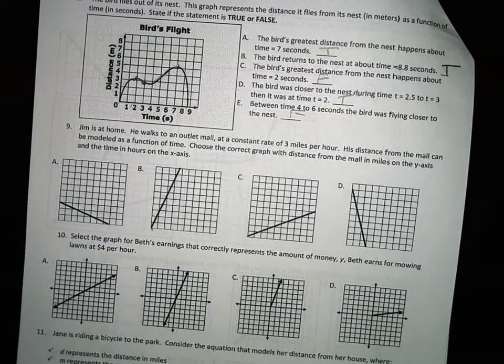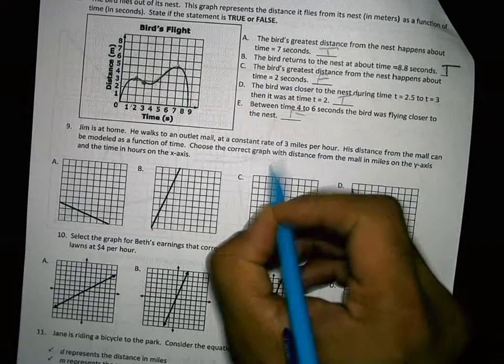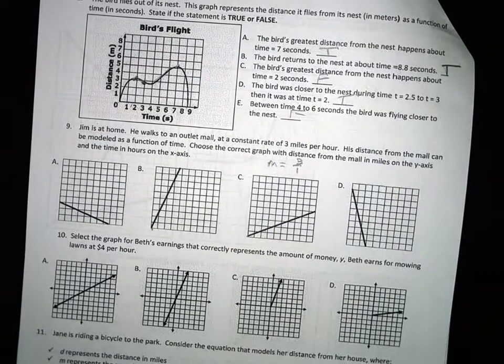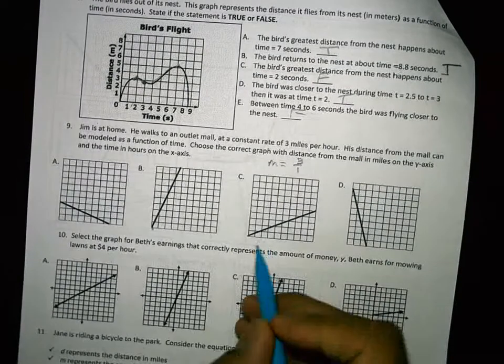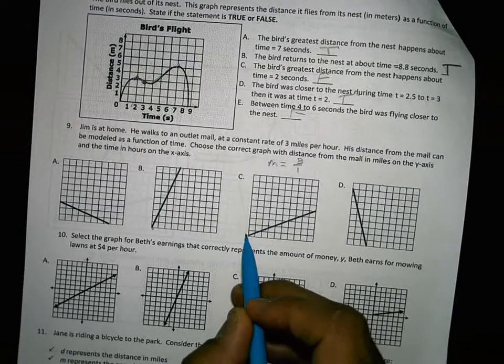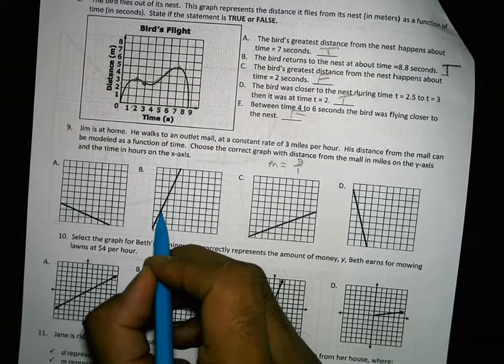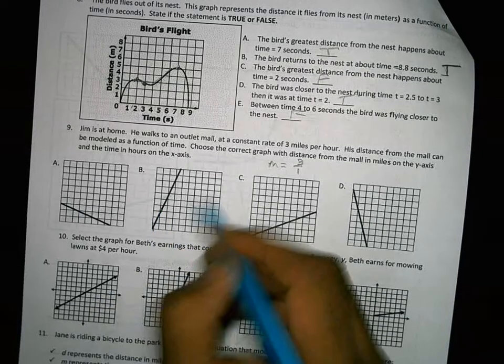So it's at a rate of 3 miles per hour. So the rate, or the m, is 3 over 1. Assuming that the units are the same, like 1 space means 1, we're going to go up 3 and to the right 1, which is more like this, right? Because you can see the slope is up 3 and to the right 1, so that is B.